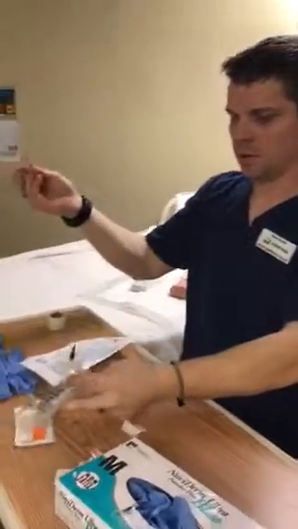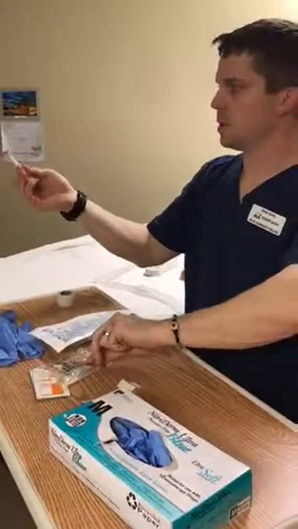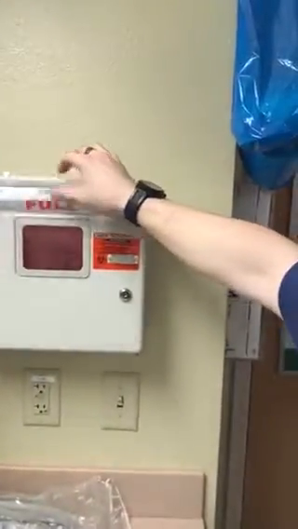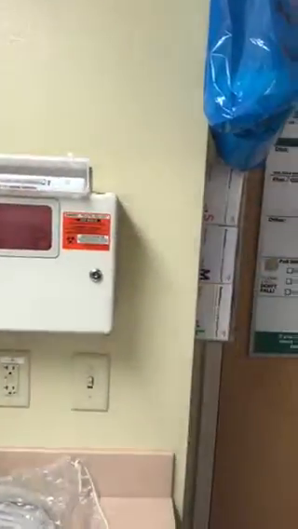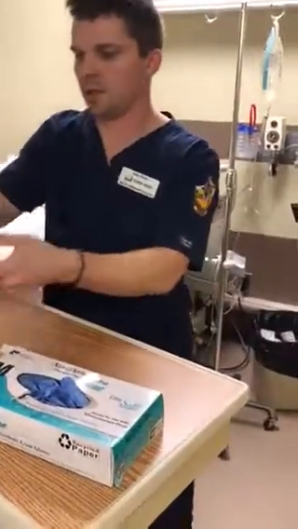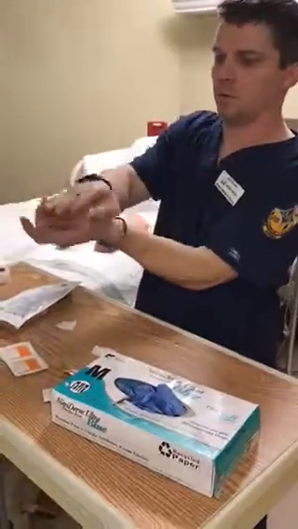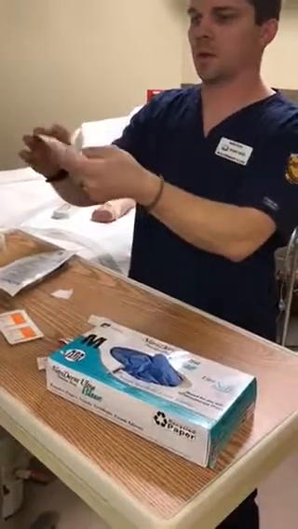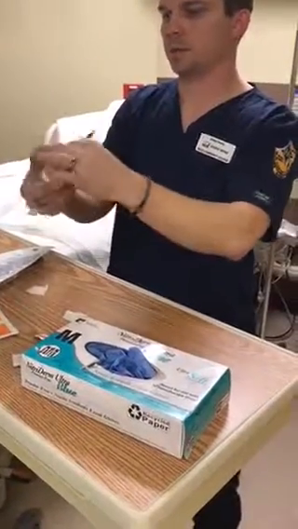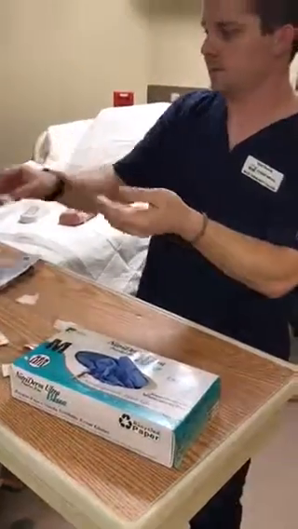And I'm going to go ahead and lay that on a clean site, and I'm going to walk this over to the sharps container. Then I'm going to dispose of this needle right there. And I'm going to go ahead and mix that by turning it, not shaking it.